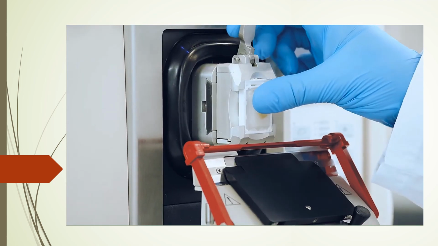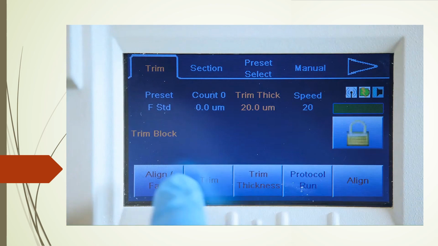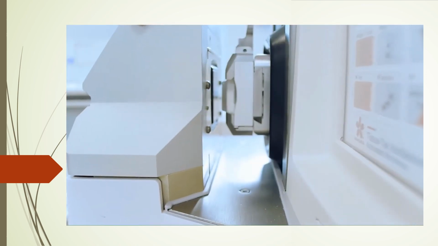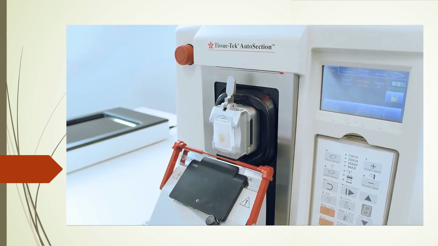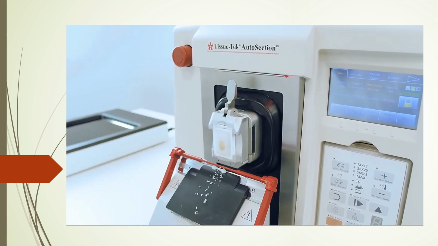Modern models of automated microtomes allow obtaining high-quality serial sections, but this stage of histological processing is carried out under the control and participation of the operator.